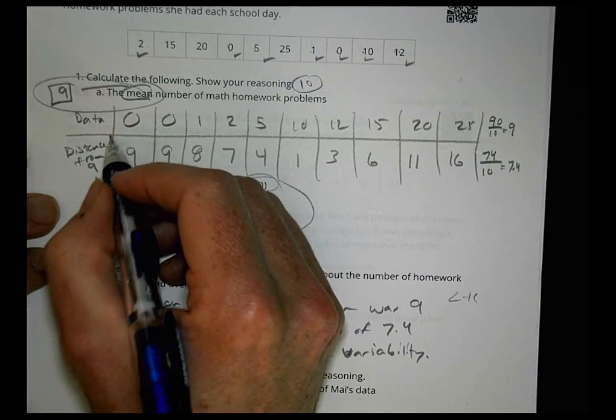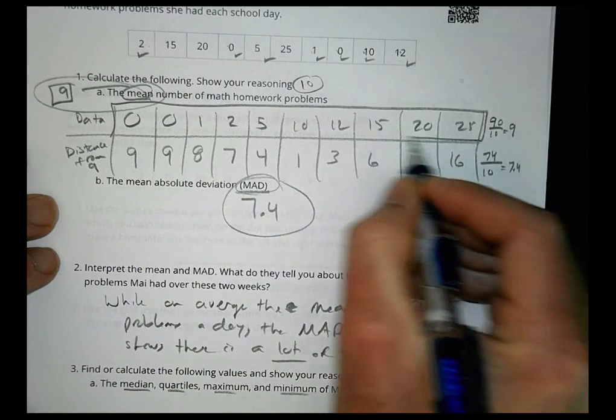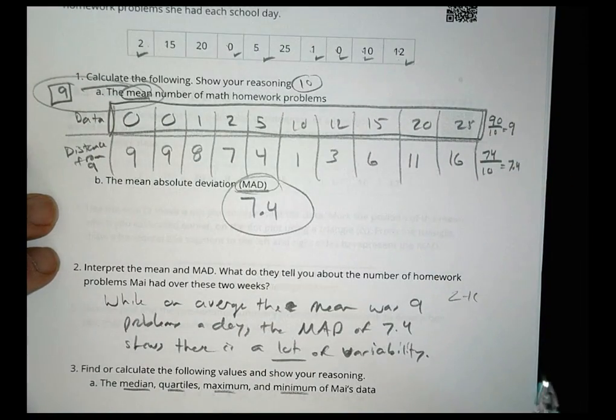So to do that, I'm going to use this data range right here to take a look at where is the median.